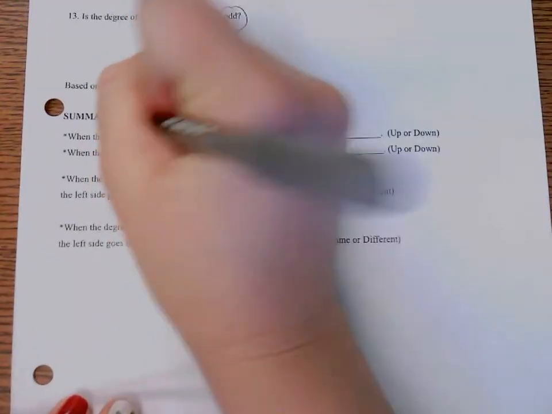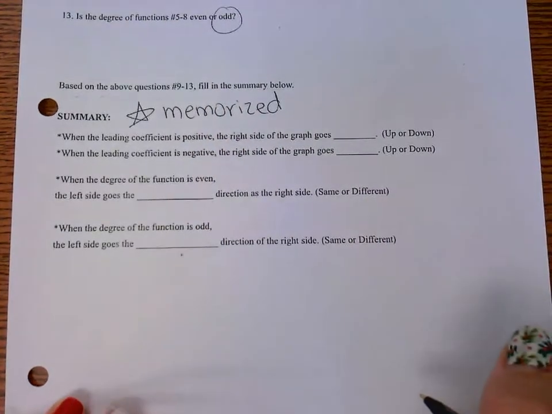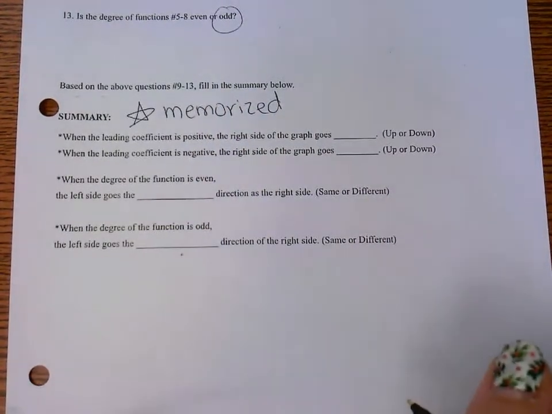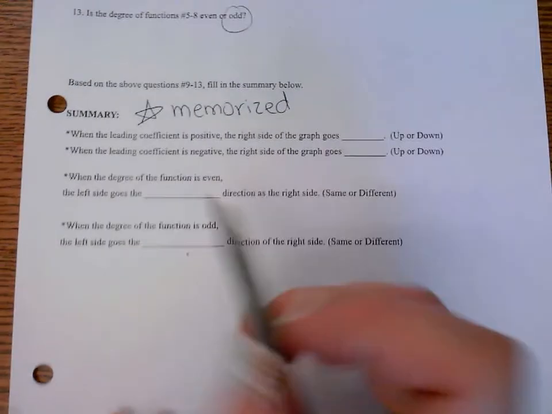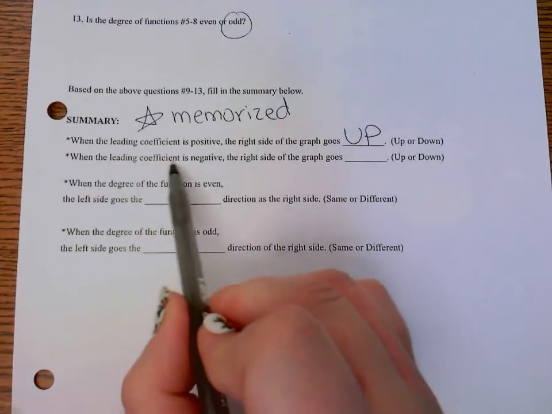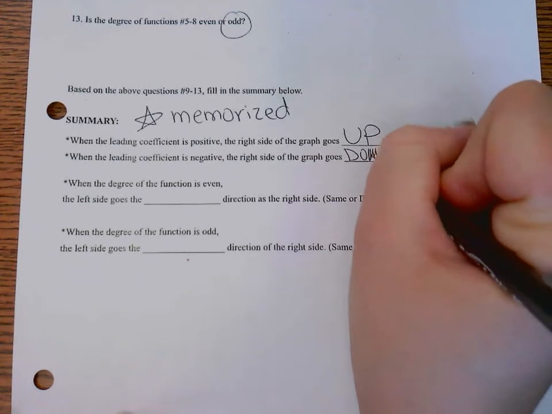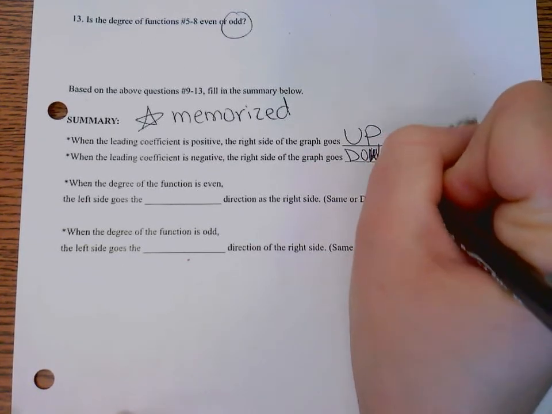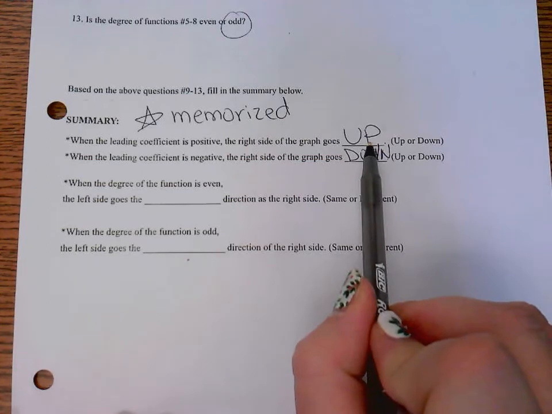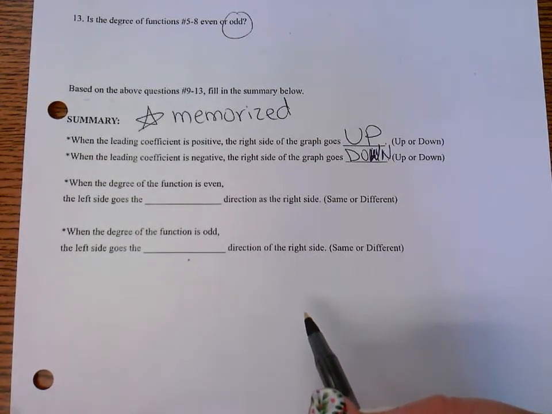So here's the summary. Here's kind of what you need to have memorized, or I'm going to show you a trick so you don't have to memorize something new. It kind of goes right along with quadratics. We already know this from quadratics. When the leading coefficient is positive, the right side goes up. When the leading coefficient is negative, the right side goes down. We already know that from quadratics, right? Concave up when it's positive, concave down when it's negative. That shouldn't really be something new that you have to memorize.